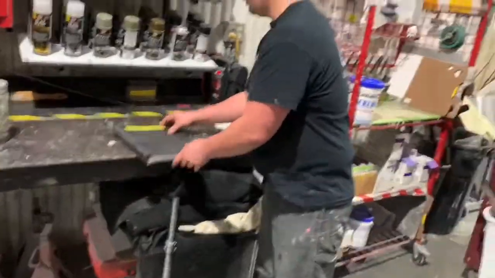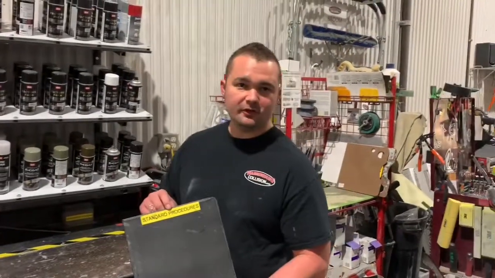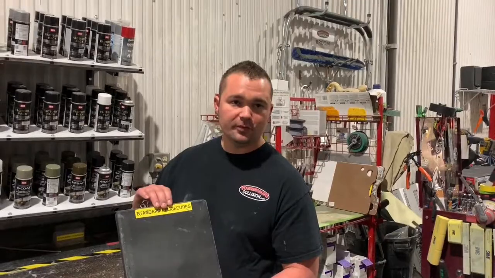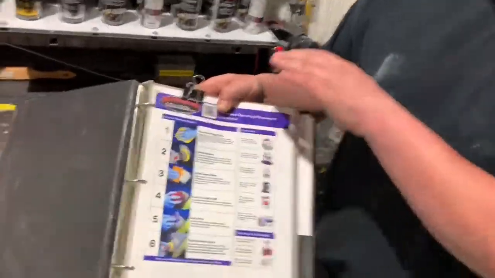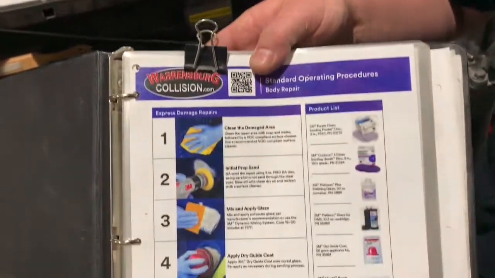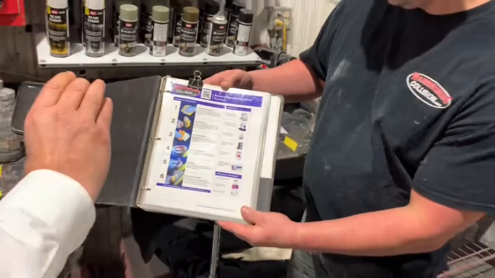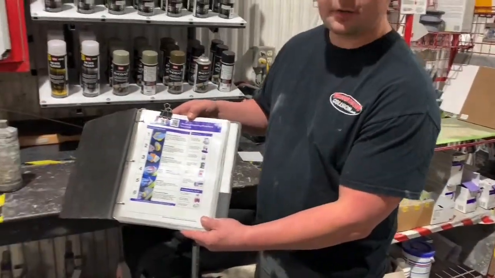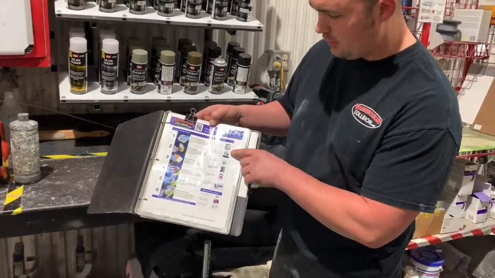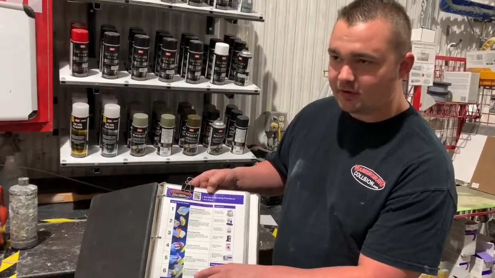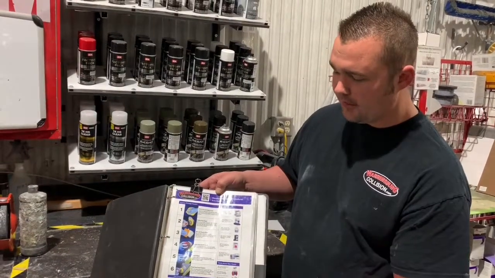So this is another kind of cool improvement here that I'm noticing. We have come up with standard operating procedures for basically everything we do in the shop. We also use this as a training tool for people. If you flip this open, this makes sure that everyone does everything the same, so quality is the same across the shop. This is the standard operating procedure for a body repair. It tells you all the materials you're going to need, the safety equipment, and then the steps that you're going to take to perform that repair.